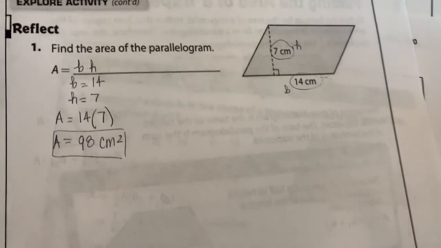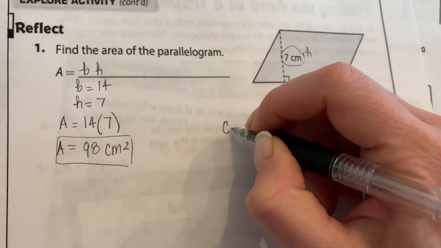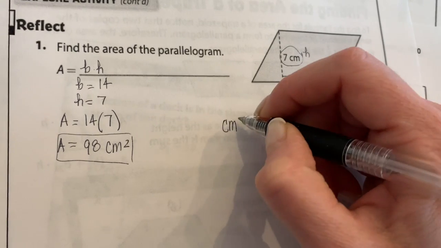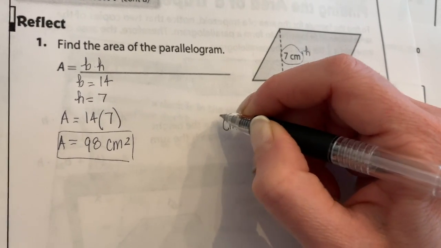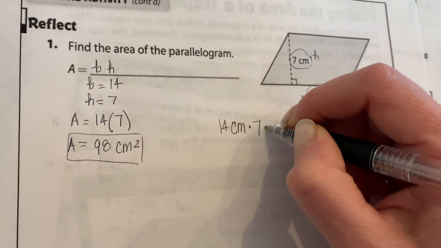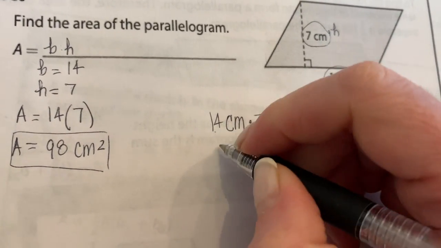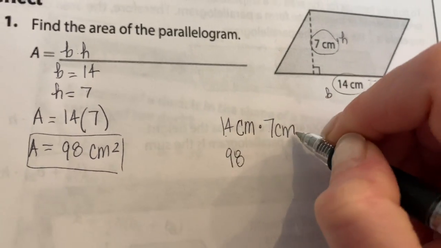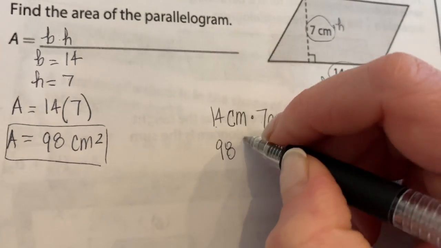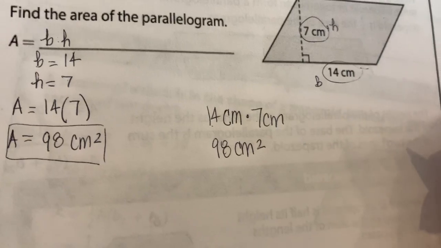Really quick off to the side, the reason why your units are squared is that when we're doing base times height, we're doing 14 centimeters times 7 centimeters, okay? So we're doing 14 times 7, which is the 98, and then we're doing centimeters times centimeters, which gives me centimeters squared, okay?